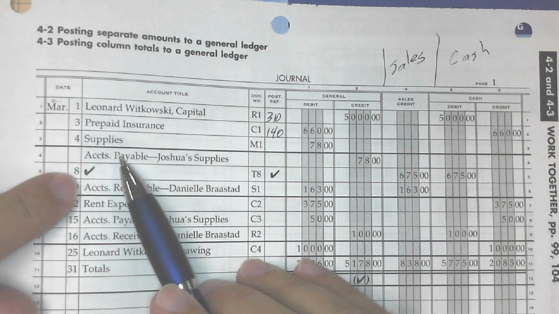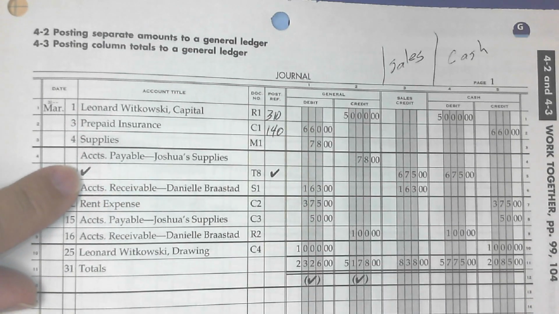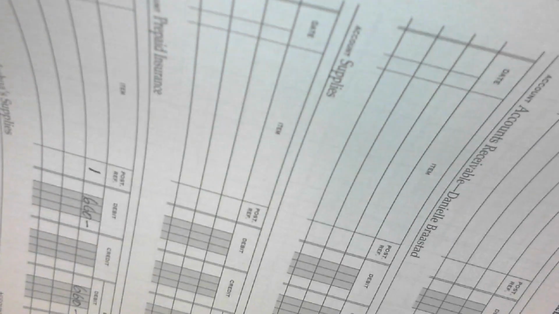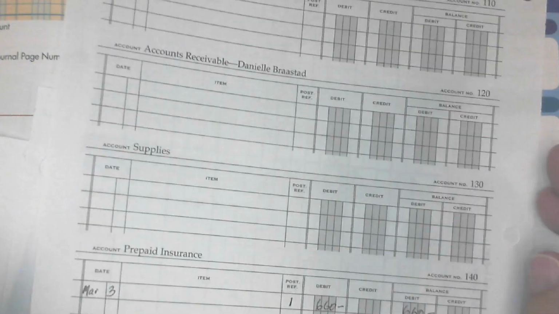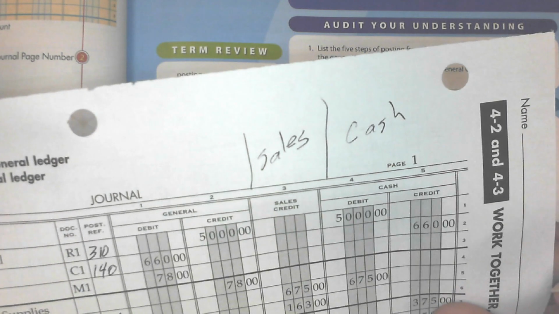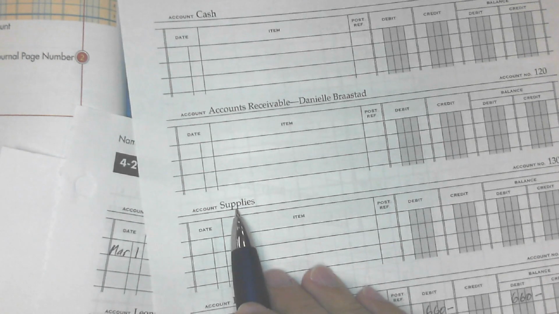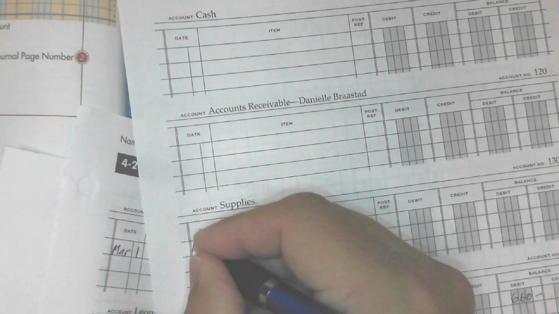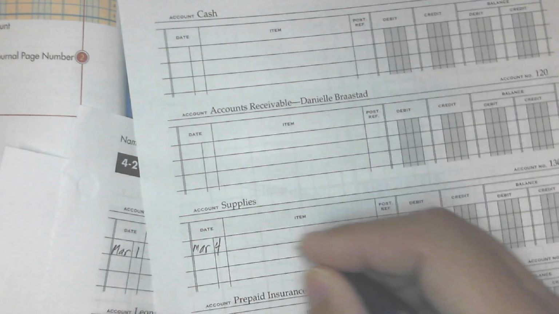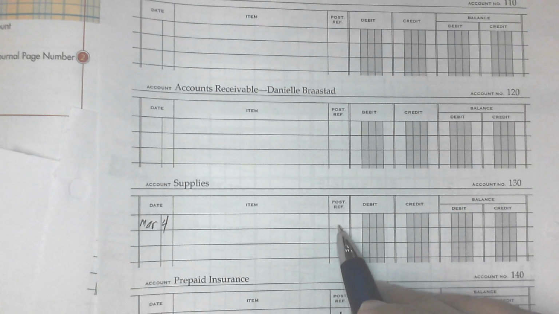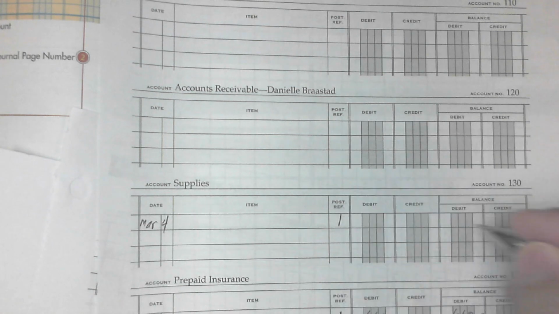So the next one we have is supplies. We'll find our supplies account. Oh, right on the back side. Get the date, March 4th. So here's supplies, March 4th. It's page 1 of our journal.